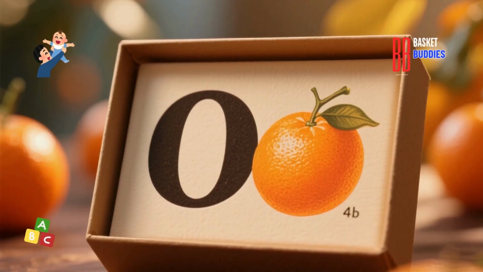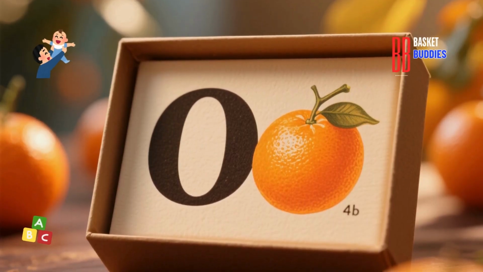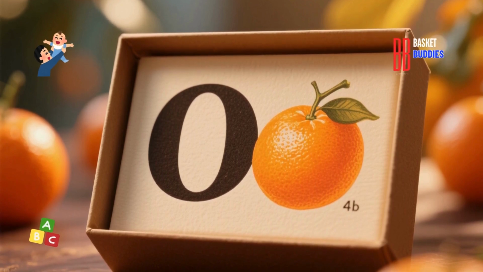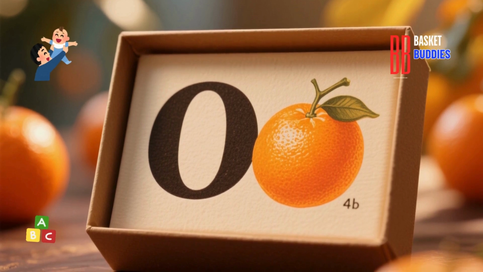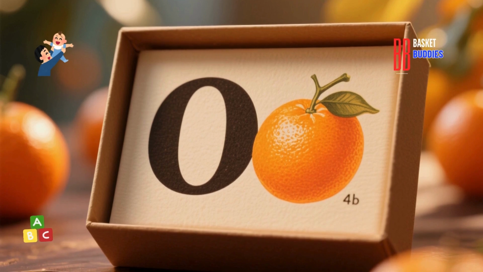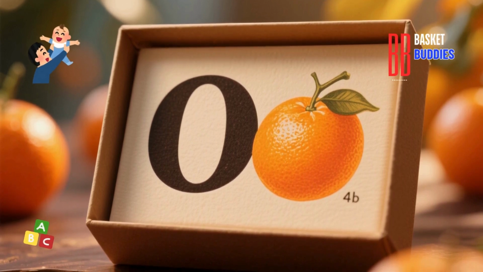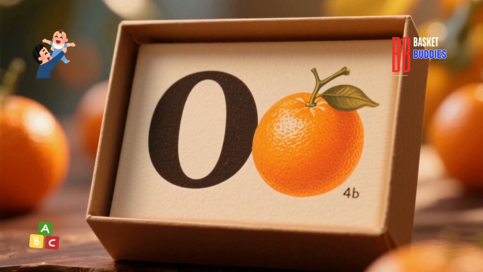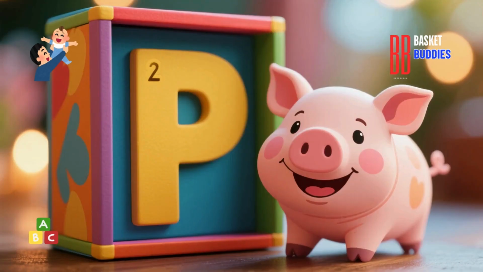Now, on the next page, you will see the alphabet O in the box, and in front of it, there is an image of orange. So this means that O is for orange. And along with O, we have given some words beginning with O, such as on, old, over, at.